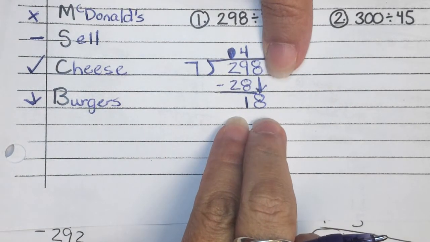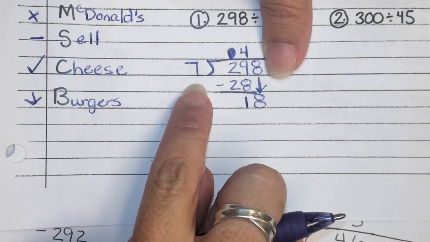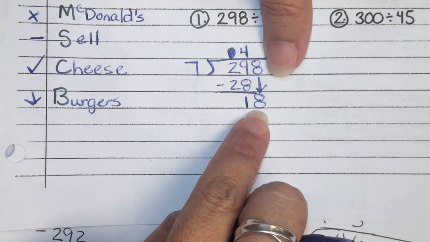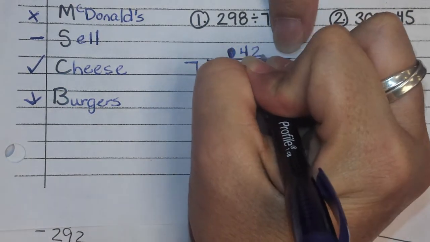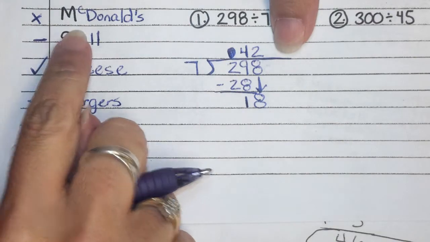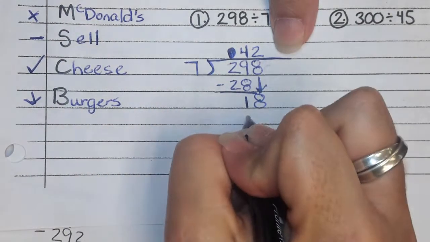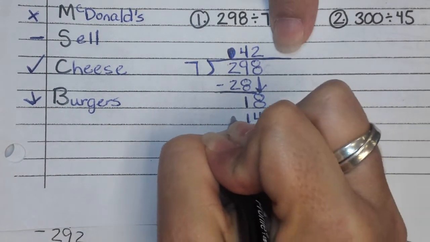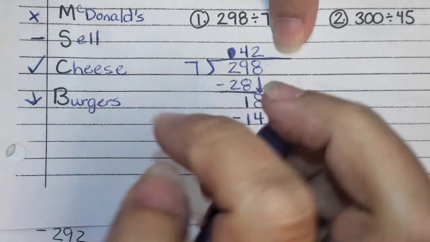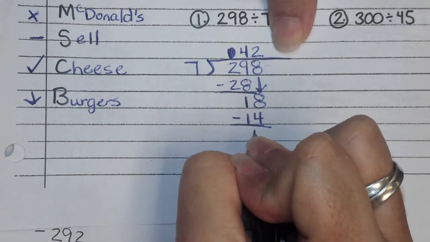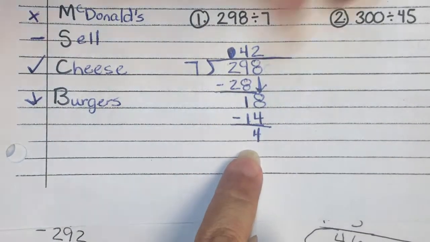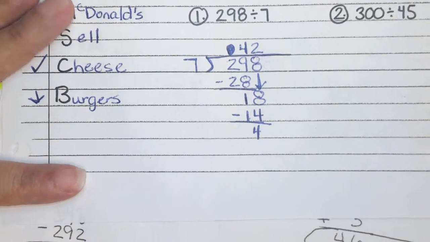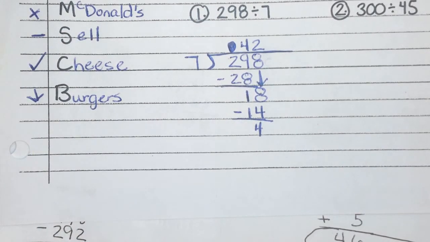Now I've got 18. How many 7s can go into 18? 2. I put a 2 right here. I'm going to multiply. 7 times 2, 14. I'm going to subtract, and I get 4. Now, I need everyone to stop right here because we've all done some different stuff in the last few years with remainders.